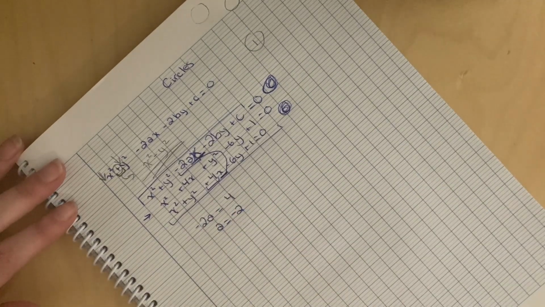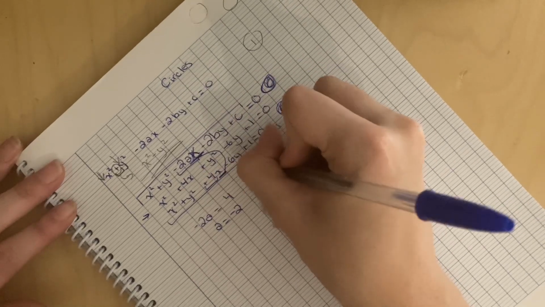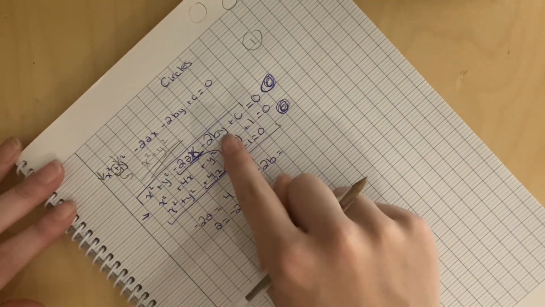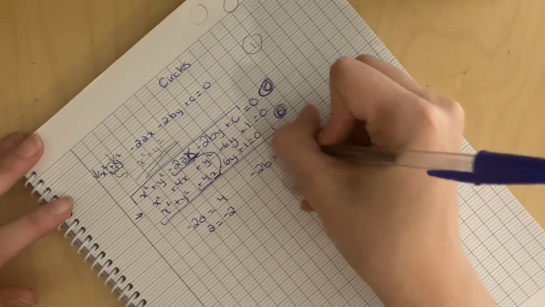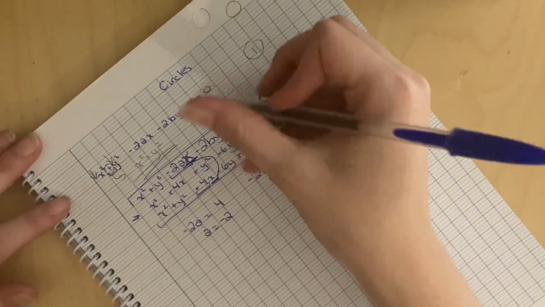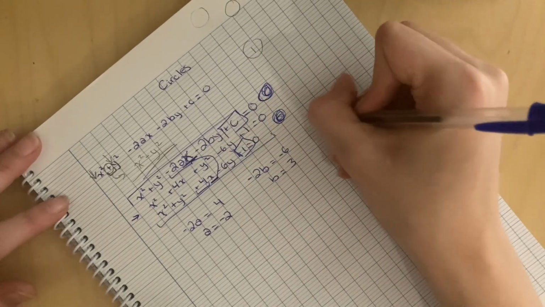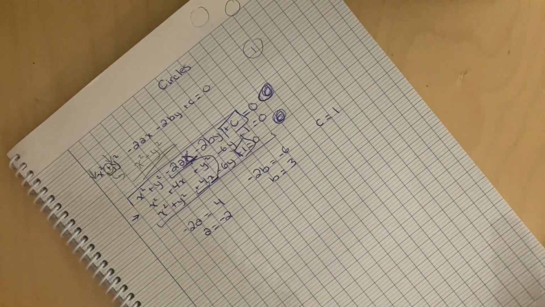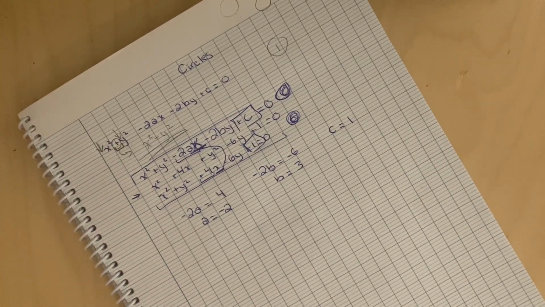We can do the same thing for b, so minus 2b equals, here we can see the b is in front of the y, right? So we take what's in front of the y, which is minus 6. So b is equal to 3. And then c, this one's pretty easy. It's just whatever's left over without an x or y. In this case, it's 1. So c equals 1.